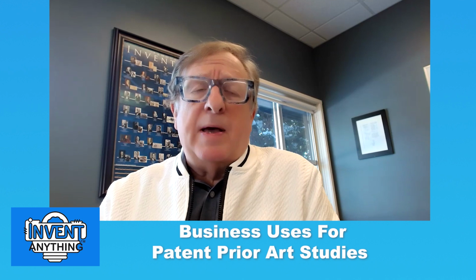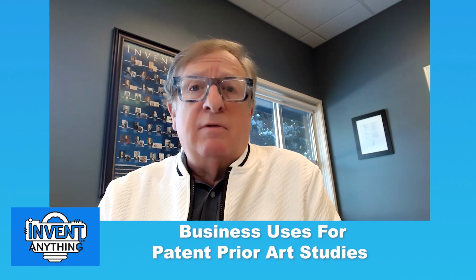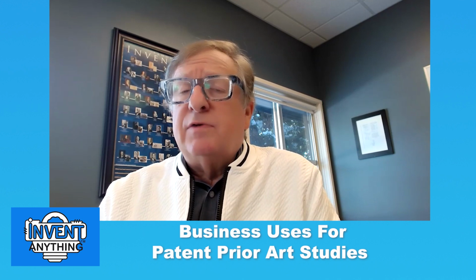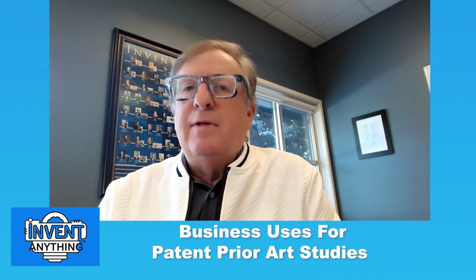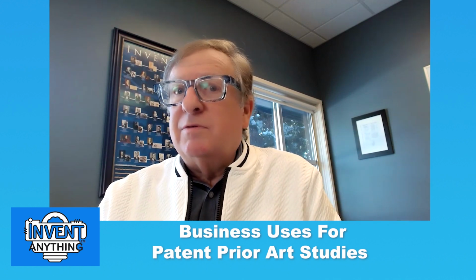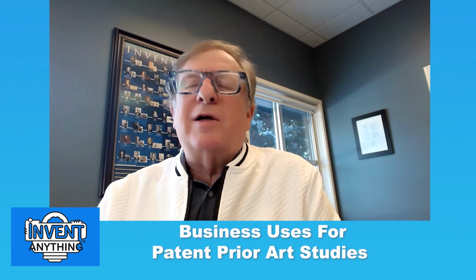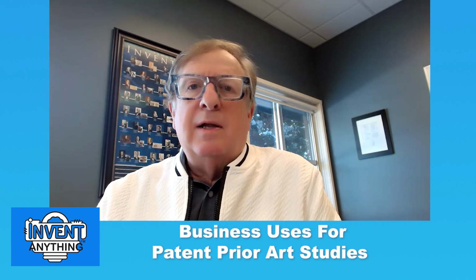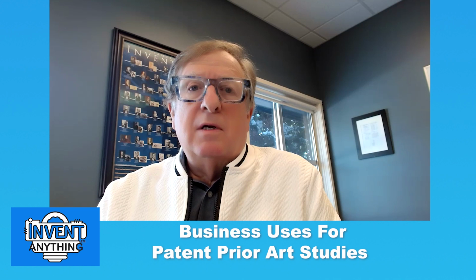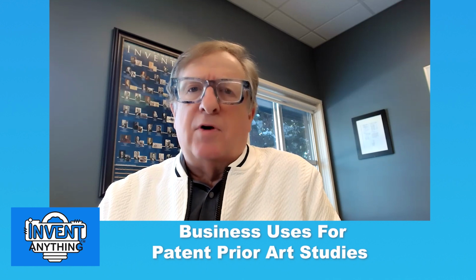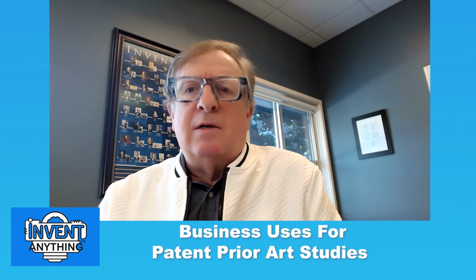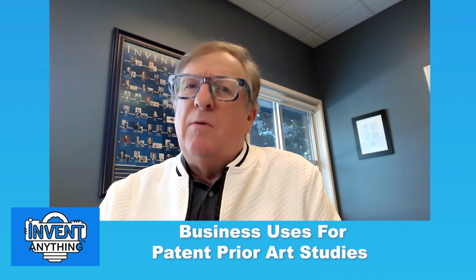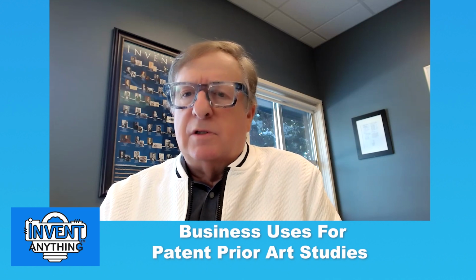One of the great things about patent prior art studies, it helps you understand the valuation of your company. Because if there's not a lot of patent prior art, that shows that you have a free and clear path for your business, which gives it more ability in the market to succeed, more ability and less risk. So the valuation is higher. But when there's a lot of patent prior art, especially with other companies that assert their patents, that's going to add risk, and it's going to probably lower the value of the direction of your business.